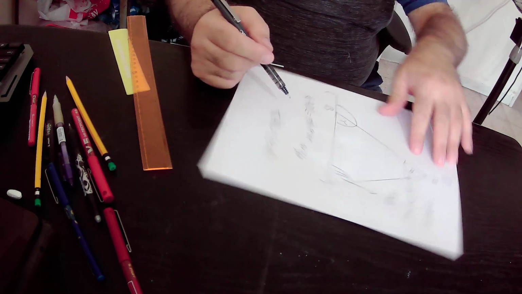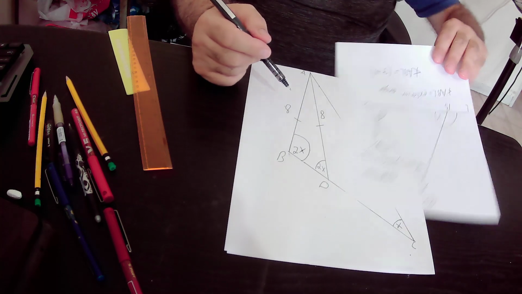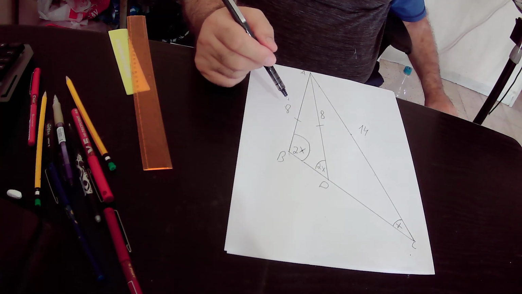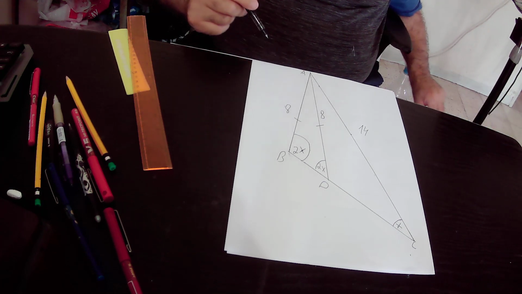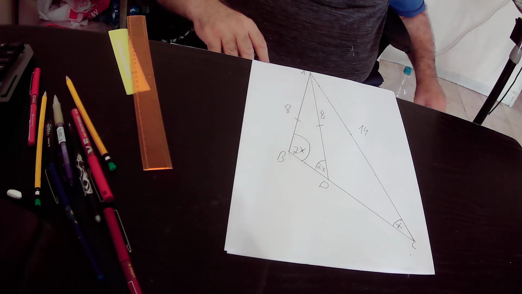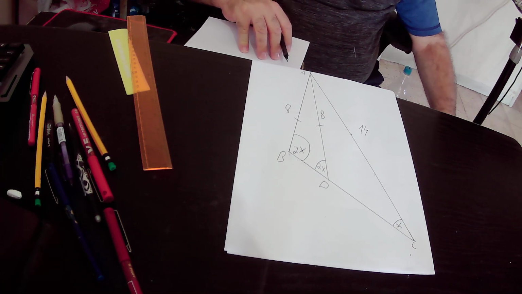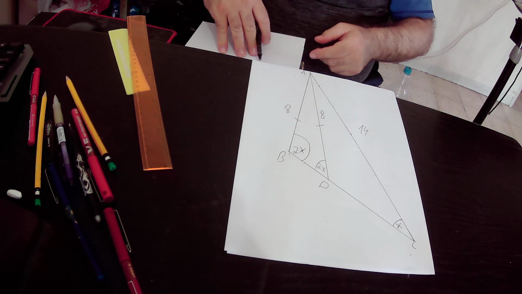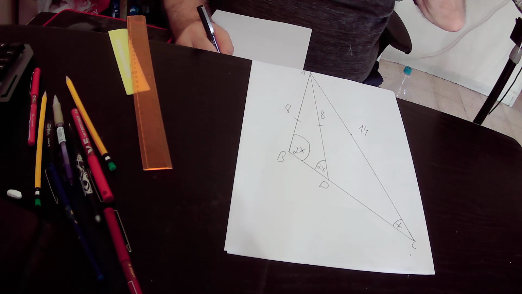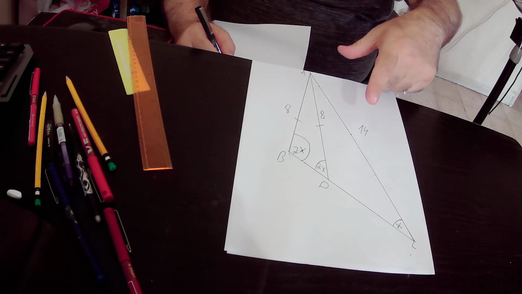Okay, so again, we can implement rule number 2 in our drawing. We have triangle ADC.